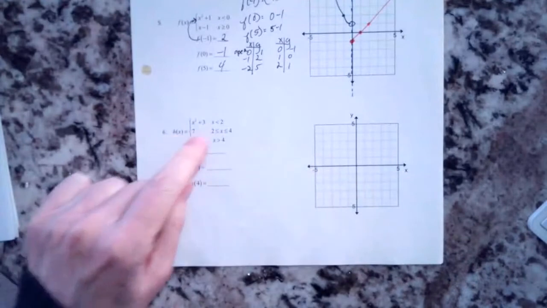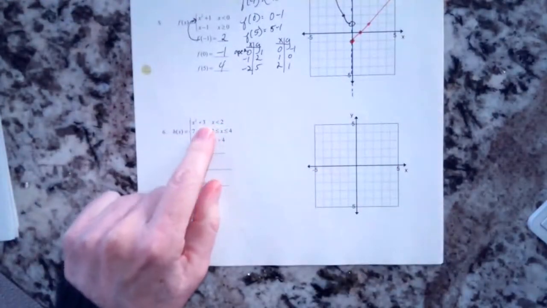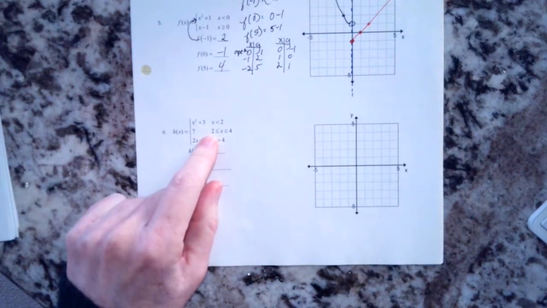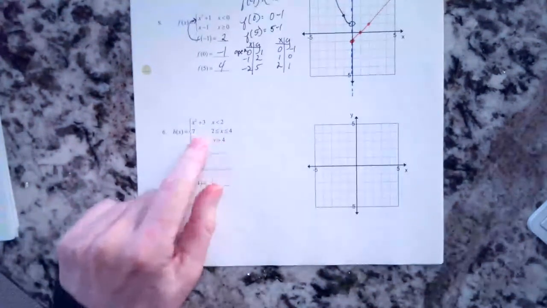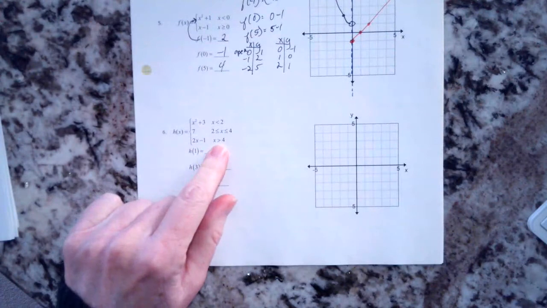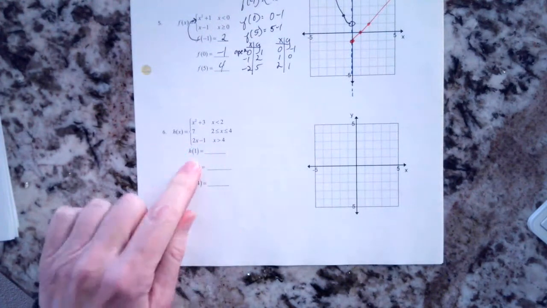Okay, let's look. H of x. We have 3 rules here. If you're less than 2, you belong to that club. If you are 2, including 2, all the way up to 4, 2 and a half, 2 3/4, 3, 3 and a half, 3.9999, and 4, you're in this rule. Oh, that's weird. We'll see what that means later. And then the last rule is when x is bigger than 4, you're going to grab this rule.